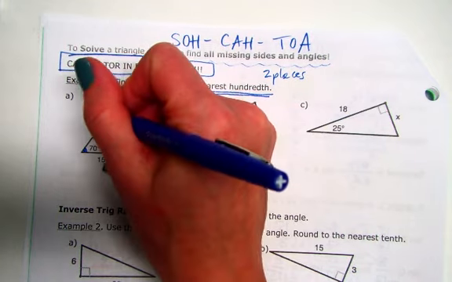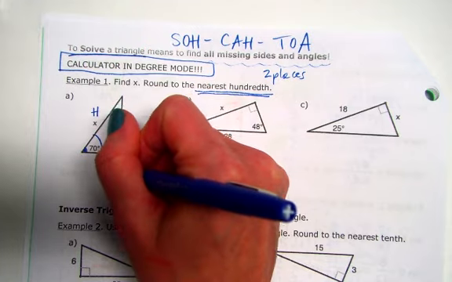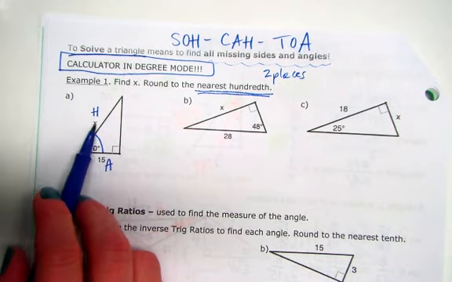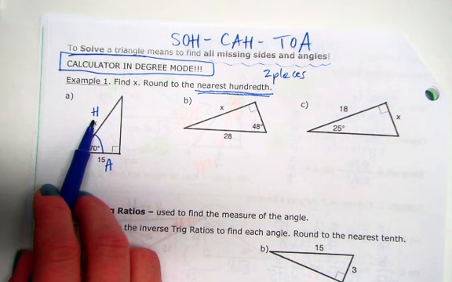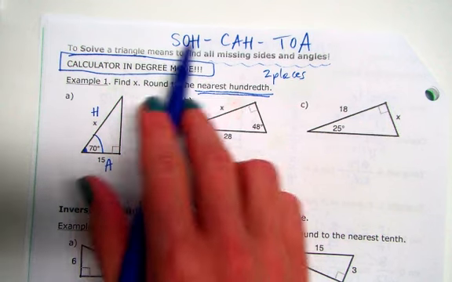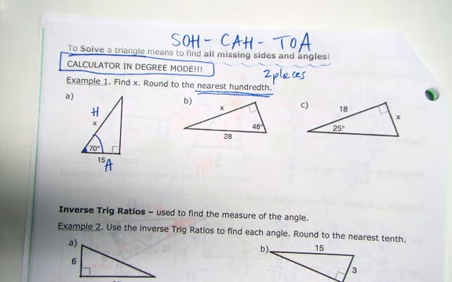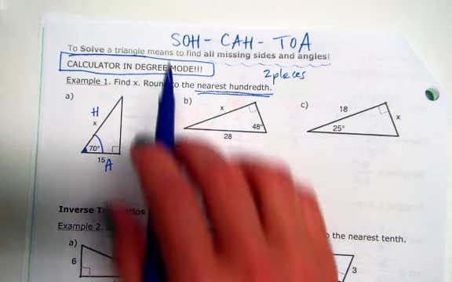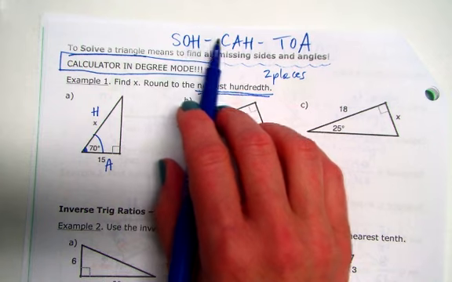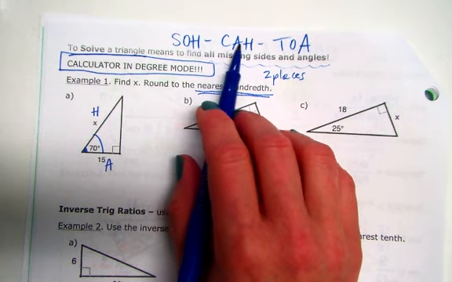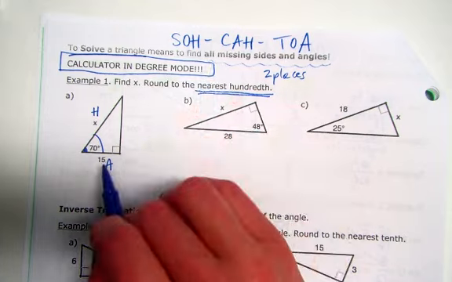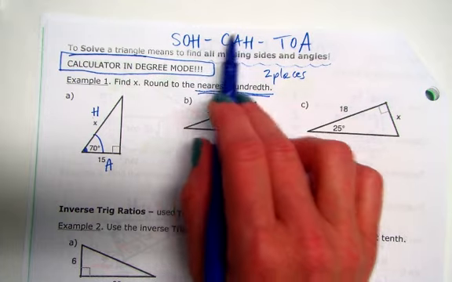So what people find helpful sometimes is they label what sides they have in relation to this angle. X is the hypotenuse, so I've got the H, and this is the adjacent side. So is this sine, cosine, or tangent? Sine means opposite over hypotenuse. Cosine means adjacent over hypotenuse. Tangent is opposite over adjacent. So I have A and H, so that's going to be cosine.